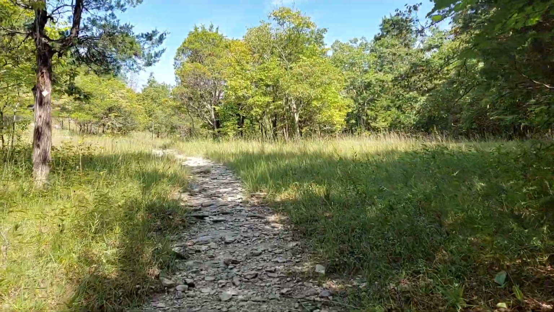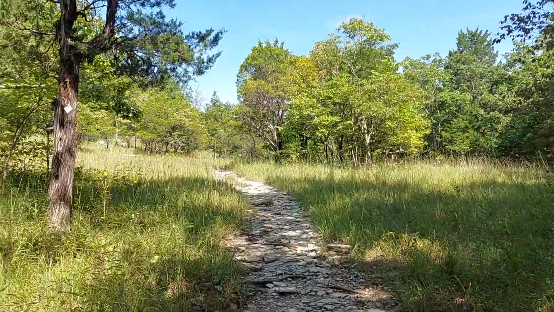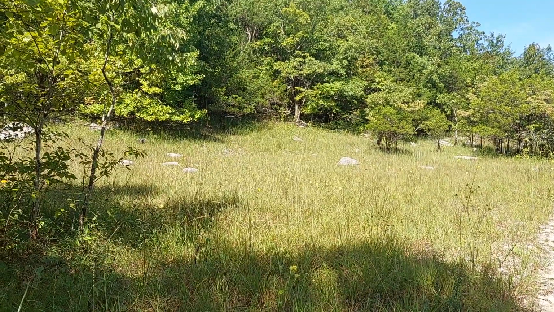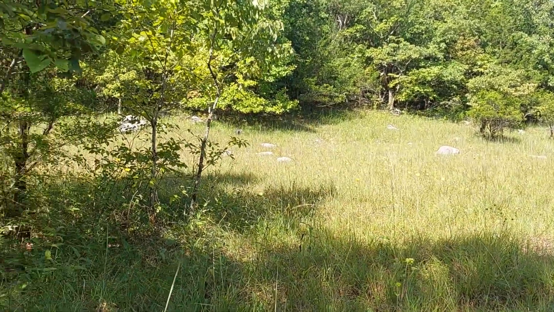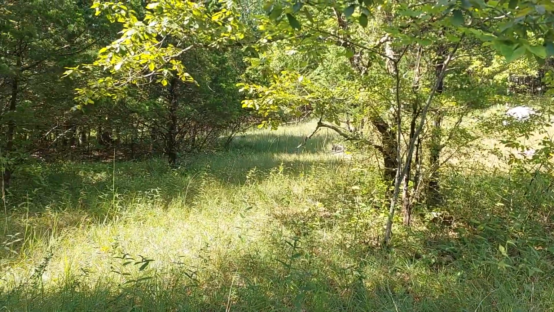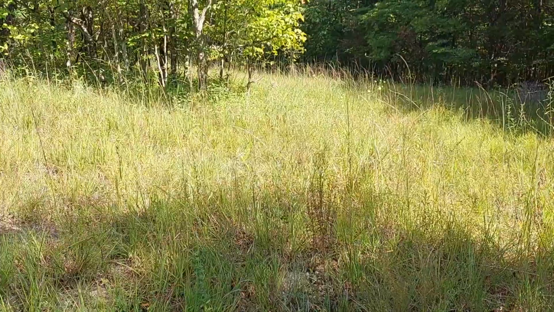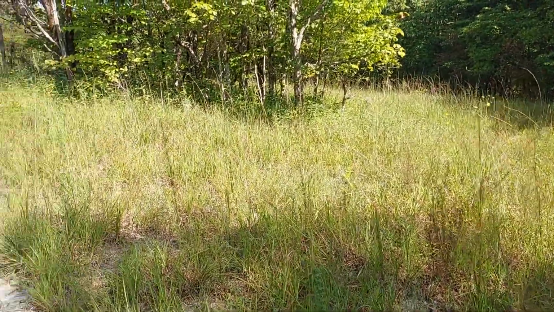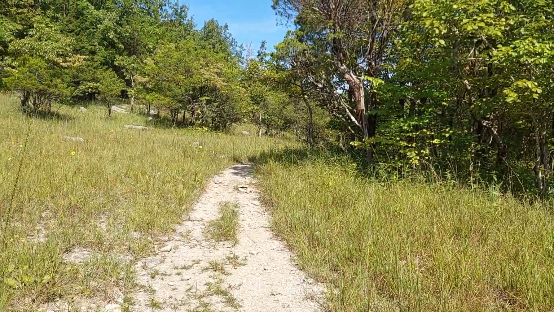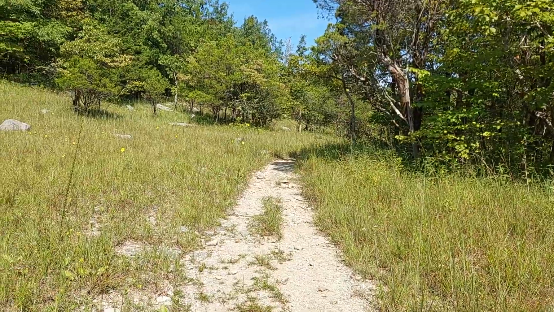Out of the forest, this clearing. Looks like a clearing in the middle of the forest. This is indeed a clearing of sorts. This clearing was not made by human beings, although this trail was made by human beings.